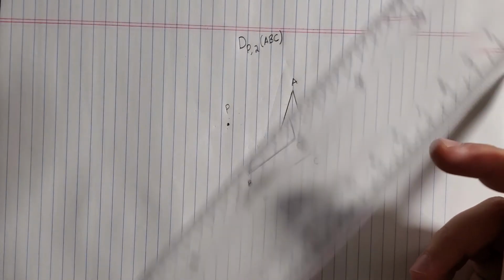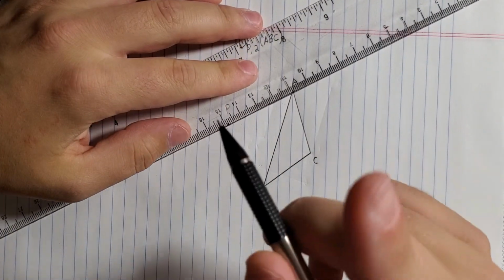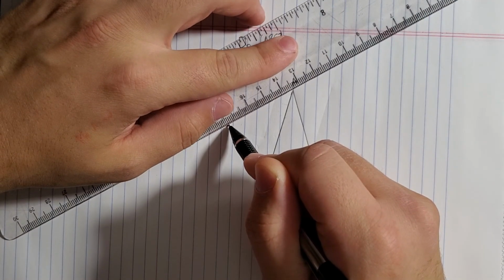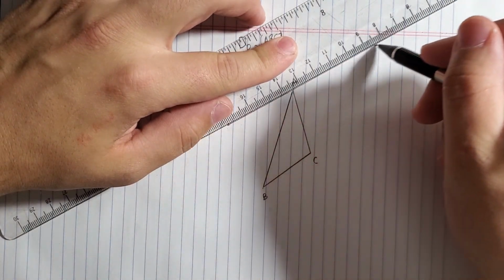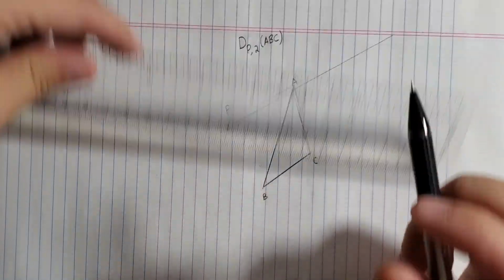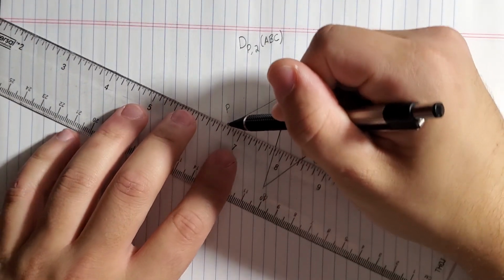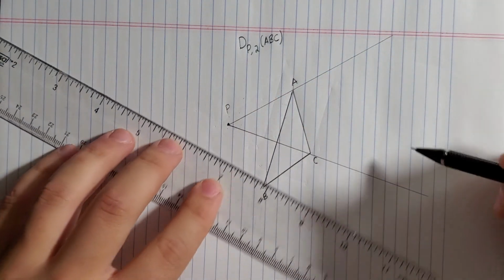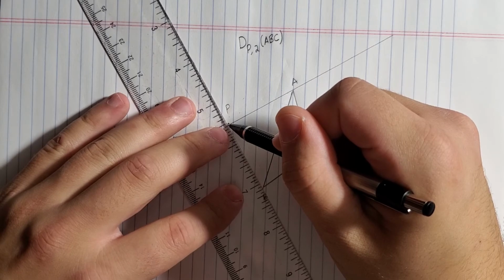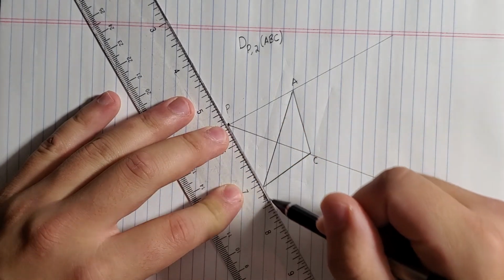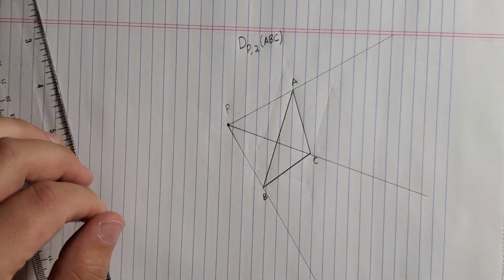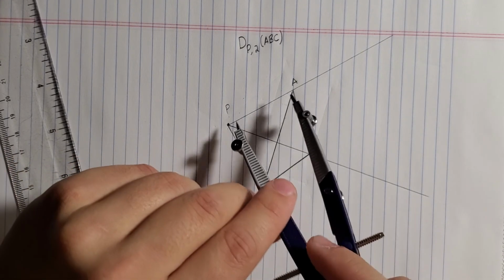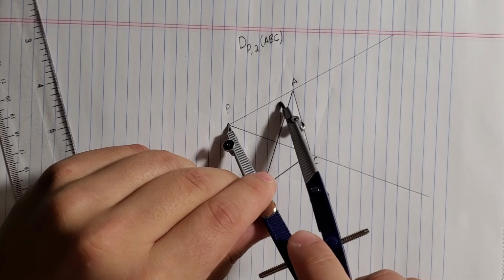The first thing you want to do is draw a very light line from your center of dilation that passes through all of your preimage vertices. There's one of them there, the one that passes from P through C, and the one that passes from P through B. So, all we have to do with dilations is take that original distance from P over to A.